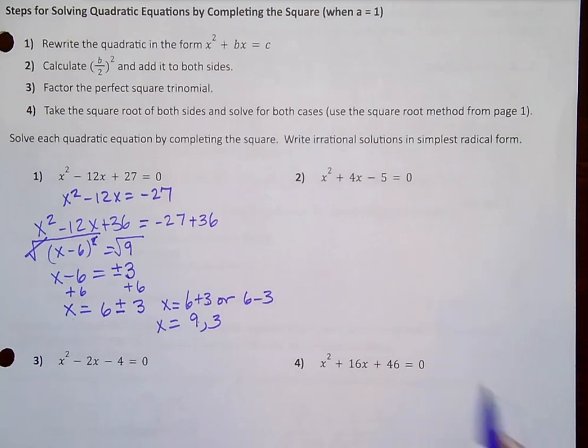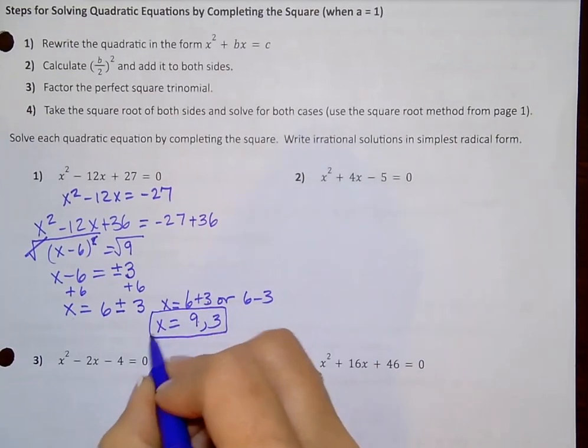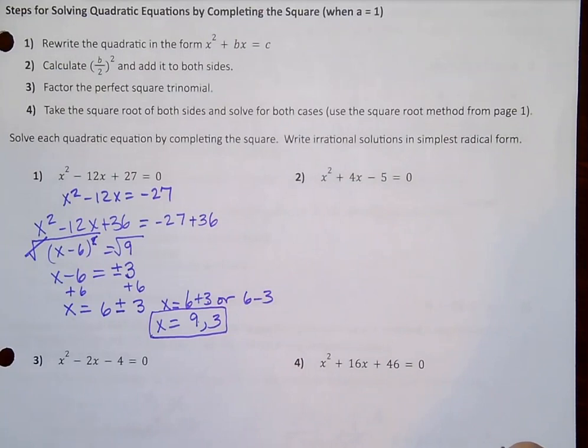Okay. I don't know if MathSpace wants you to put it in order, 3, then 9 in numerical order. I don't know about that. But if it doesn't like 9, 3, try 3, 9.